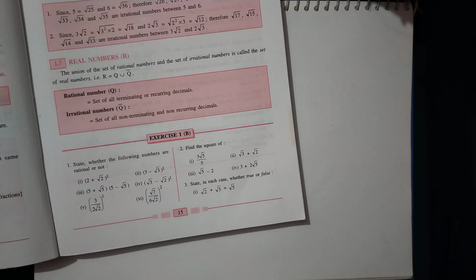Students, today we are going to do exercise 1.b of the chapter Rational and Irrational Numbers. Let's see the first part of this exercise. Here you have to state whether the following numbers are rational or not. For that you have to solve the squares over here. Let's see the first part of this one.